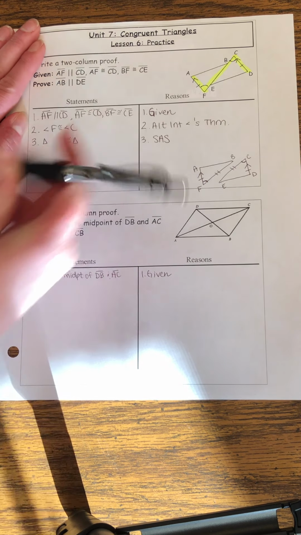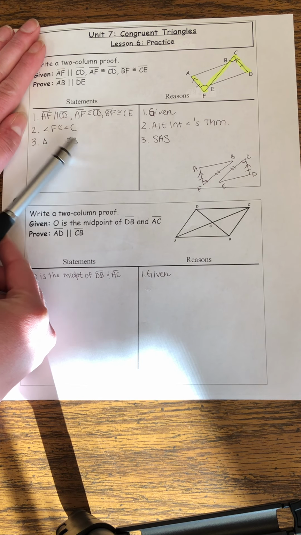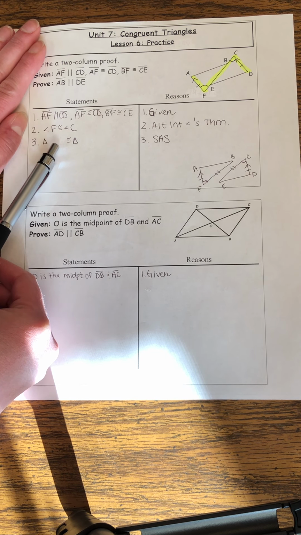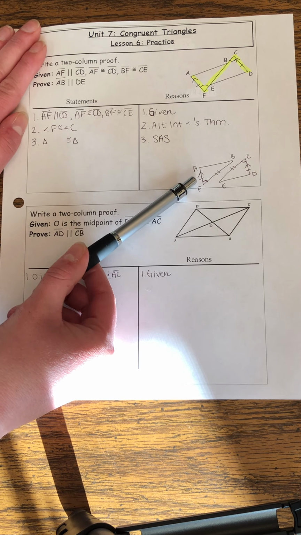Remember that we do not have the triangle congruency statement up here next to the word prove. So we have to go ahead and name the triangles ourselves, and when we do this, we have to make sure that we write the vertices in corresponding order. So I'm going to go ahead and name the first triangle any way I want to.